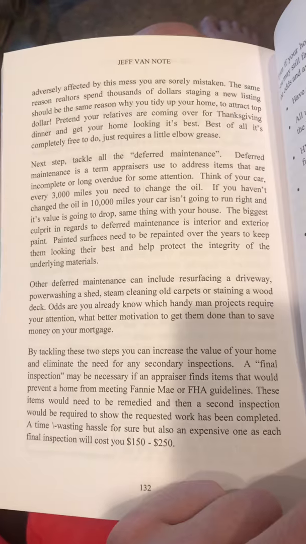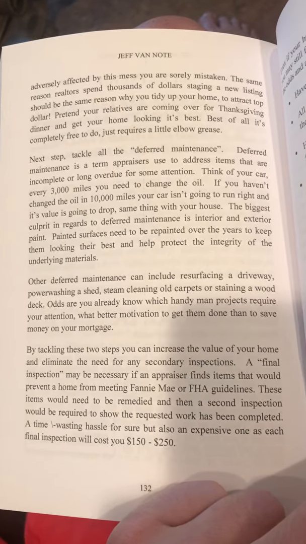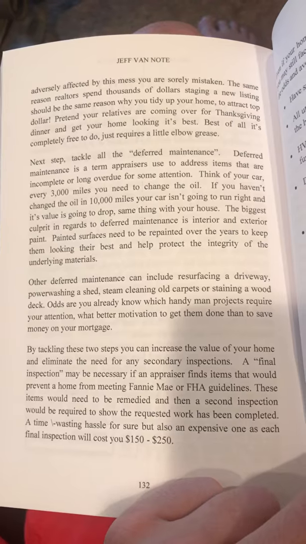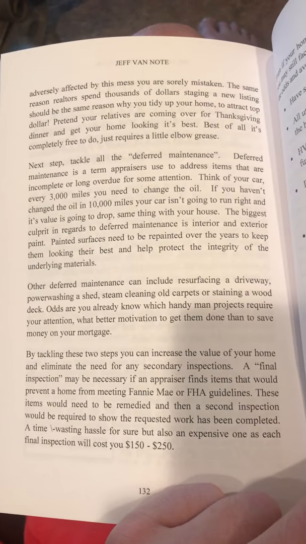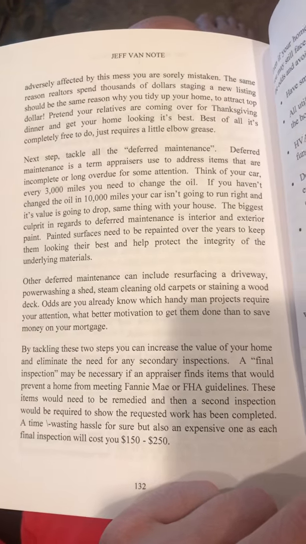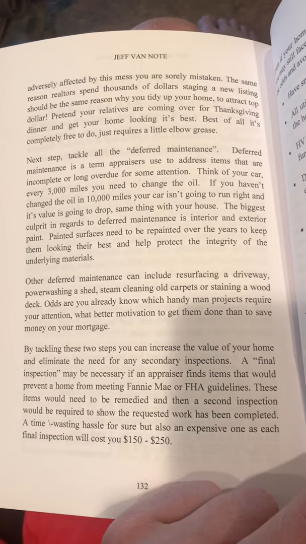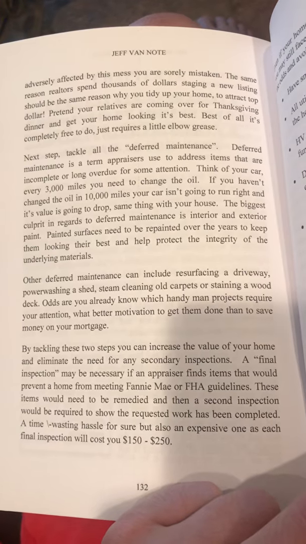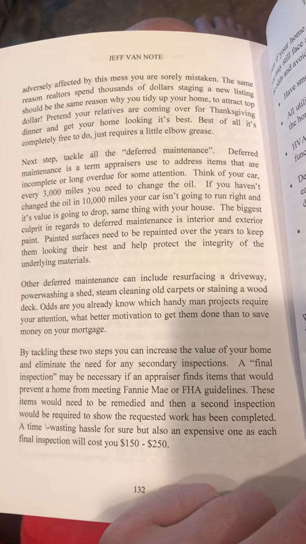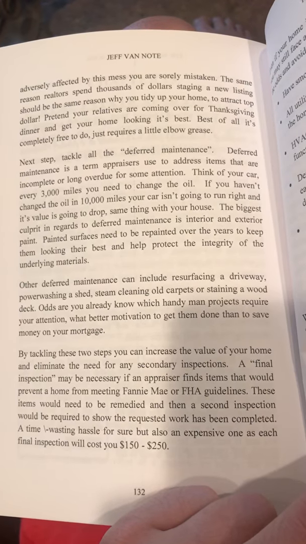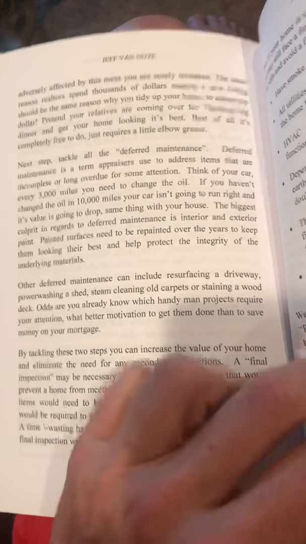By tackling these two steps, you can increase the value of your home and eliminate the need for any secondary inspections. A final inspection may be necessary if an appraiser finds items that would prevent a home from meeting Fannie Mae or FHA guidelines. These items would need to be remedied, and then a second inspection would be required to show the requested work has been completed. A time-wasting hassle for sure, but an expensive one, as each final inspection will cost you $150 to $250.